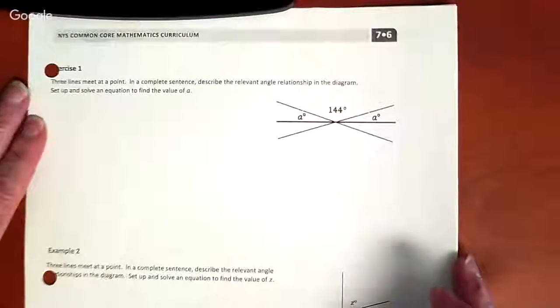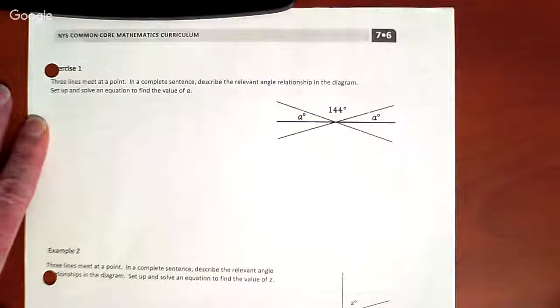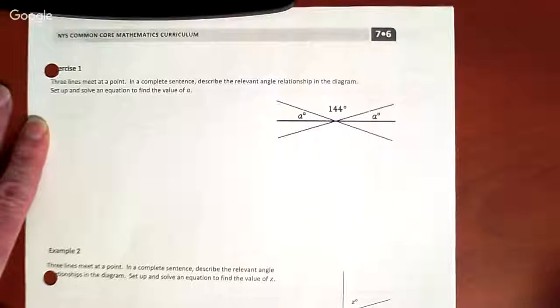We have three lines that meet at a point. In a complete sentence, describe the relevant angle relationship in the diagram.